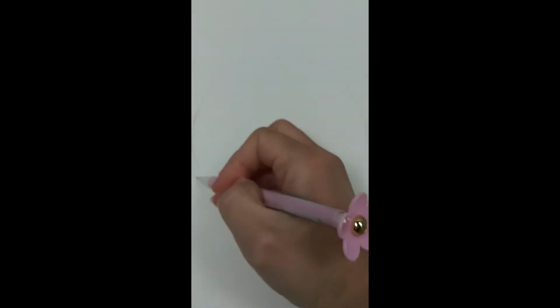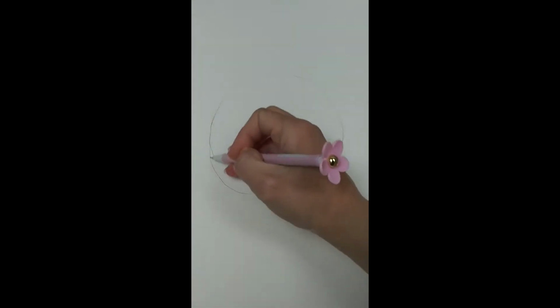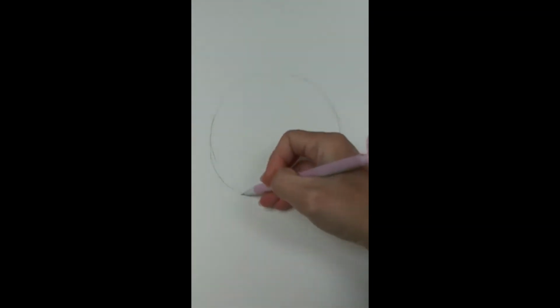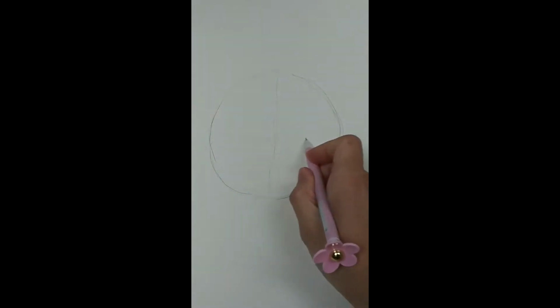All right. Don't be too big. Here we are. Start out with a nice circle. Remember, don't press down too hard. We are going to erase some lines, so make sure you don't press too hard. Okay. One line going up and down the middle, and the other going across.